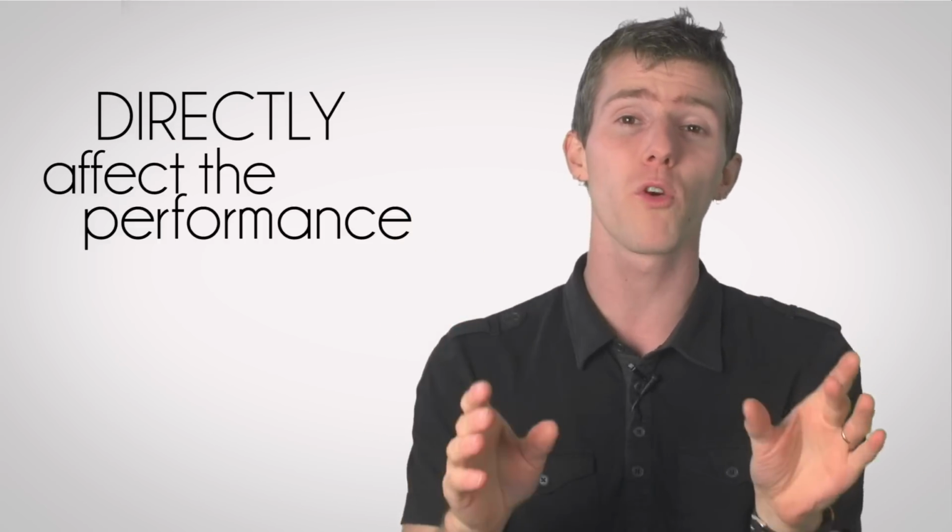Avoid extreme bottlenecks. Figure out what you're trying to achieve and direct your resources towards the things that directly affect the performance of the things that you care about. So back to PCs as an example. If you're a gamer, spending a big chunk of your budget on a graphics card does make sense, as long as the rest of your components are reasonably up to snuff.